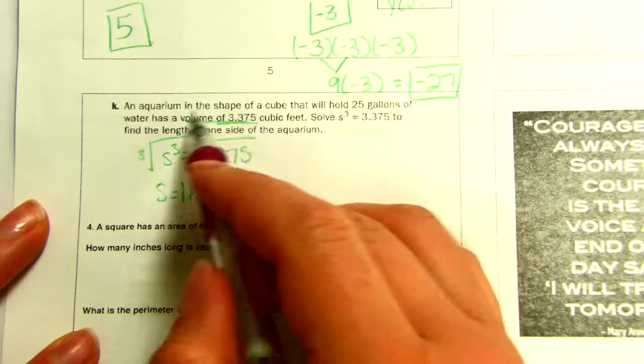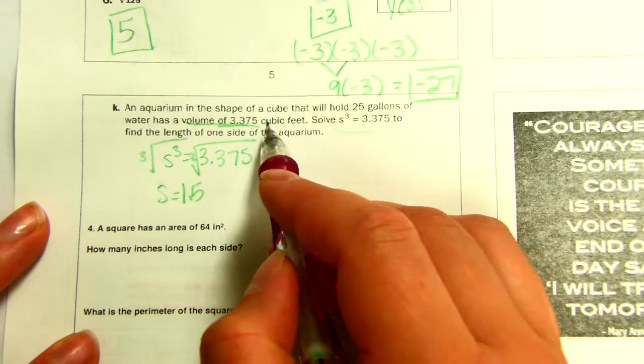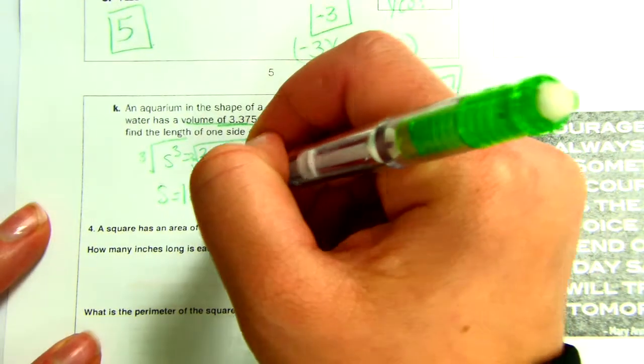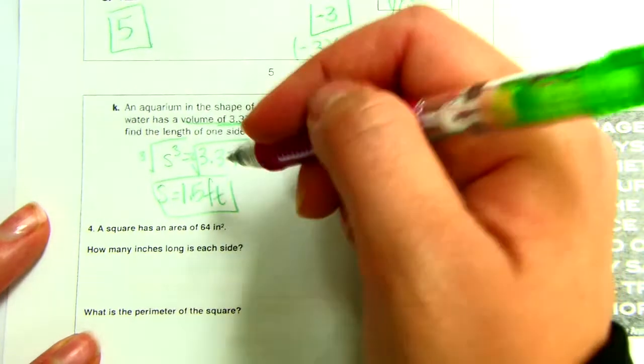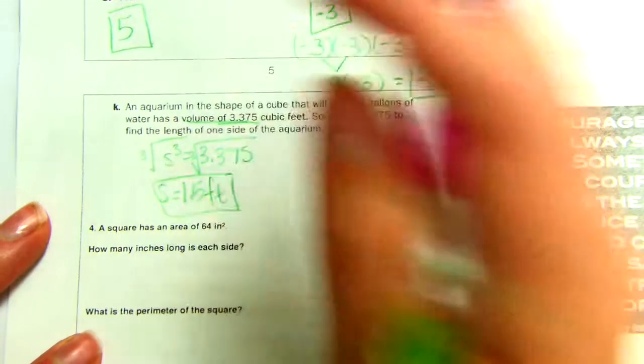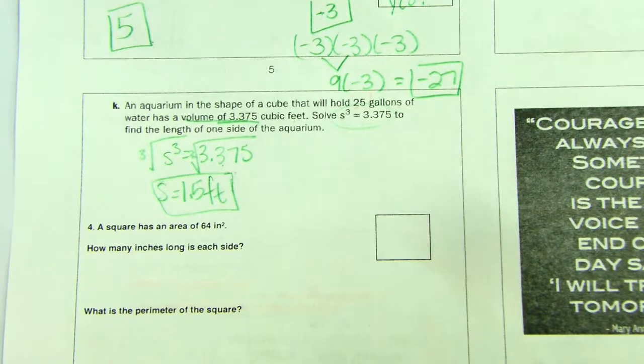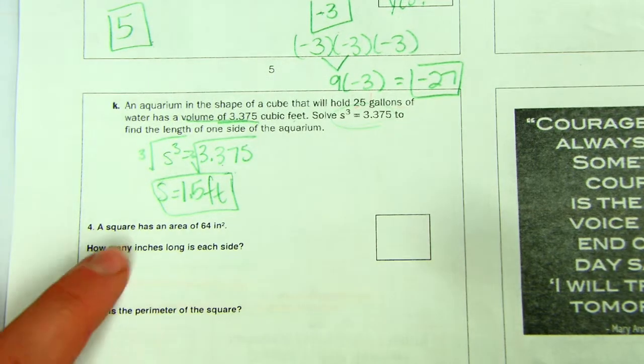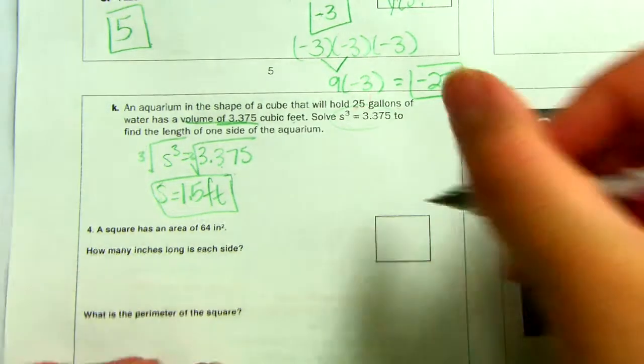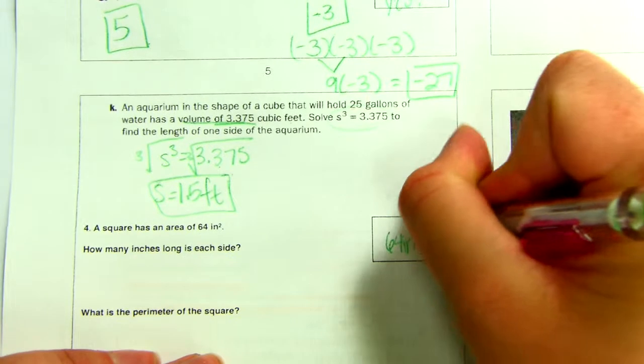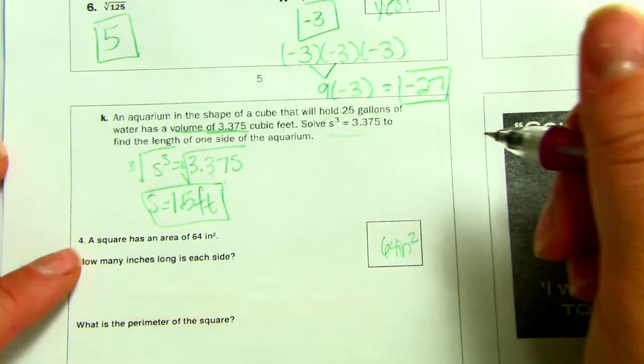Go looking for the label. Cubic feet. To undo cubic, you just get the regular feet. There we go. So 1.5 times 1.5 times 1.5 is 3.375. I guess there's one more question. A square has an area of 64 inches squared. How many inches long is each side?